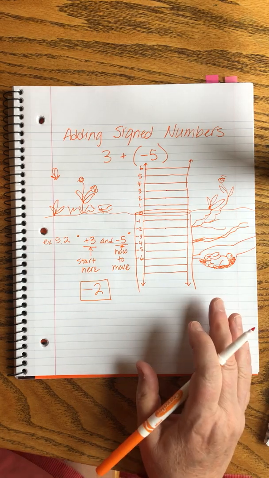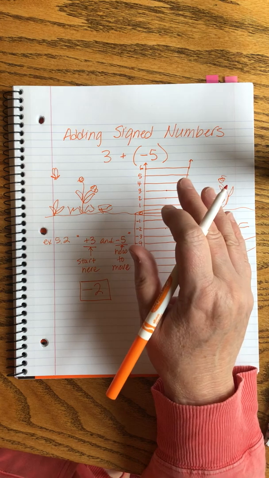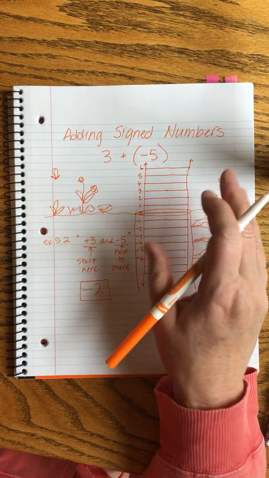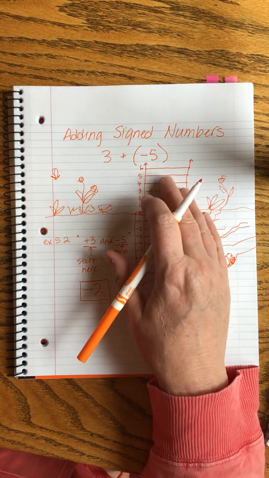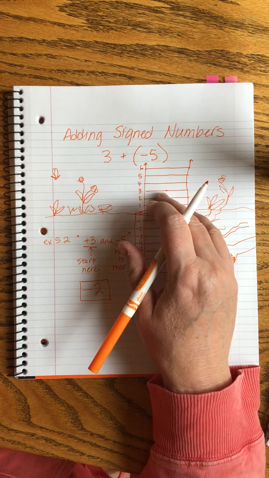Now we're going to come up with some rules so that we don't have to think about the meadow every single time we add these numbers, but for now, we're just working out our problems on this meadow ladder. In the meadow is what I like to say.